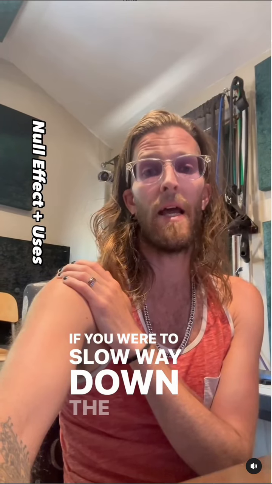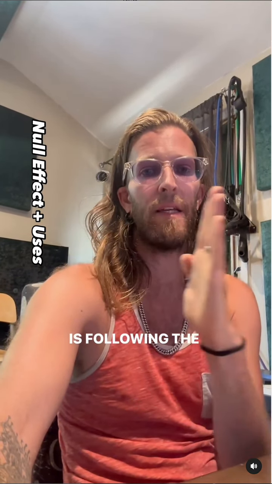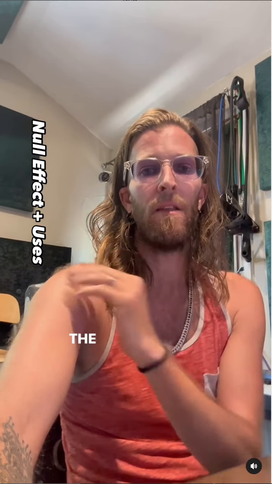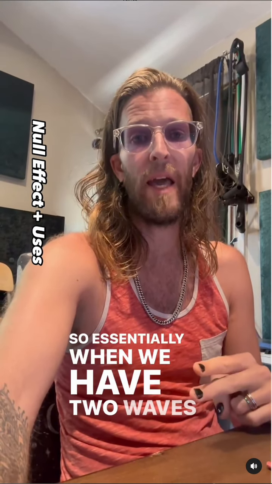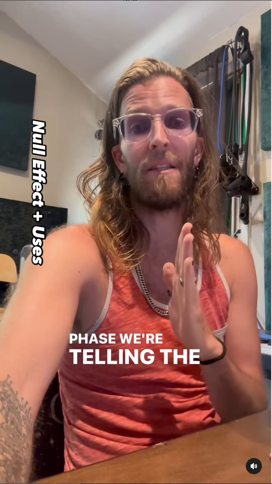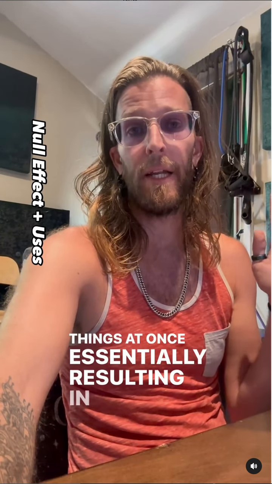If you were to slow way down the motion of a speaker cone while playing back one of these sine waves, the speaker cone is following the exact motions of that sine wave. The same goes for a saw wave, square wave, and others. So essentially, when we have two waves that are exactly out of phase, we're telling the speaker cone to do two opposite things at once, essentially resulting in a null.